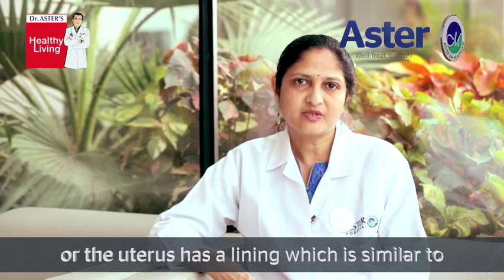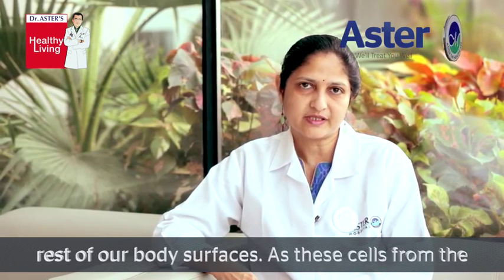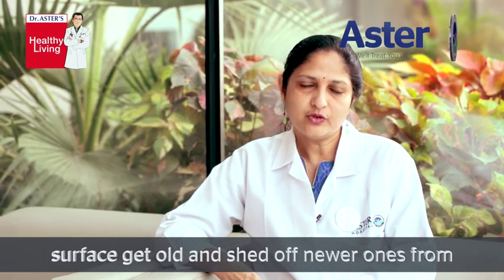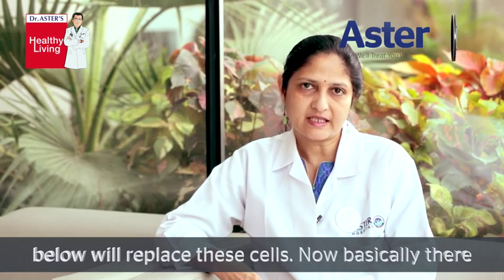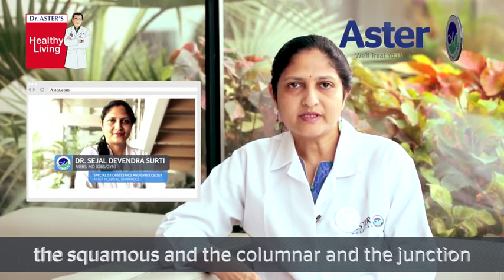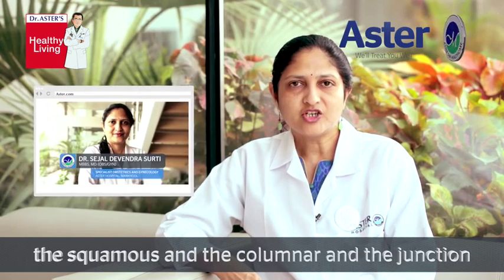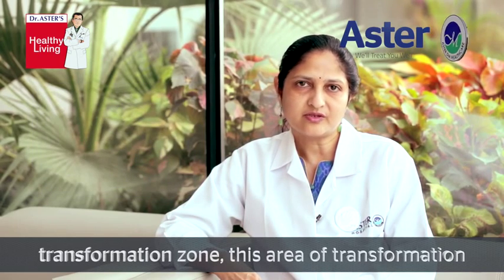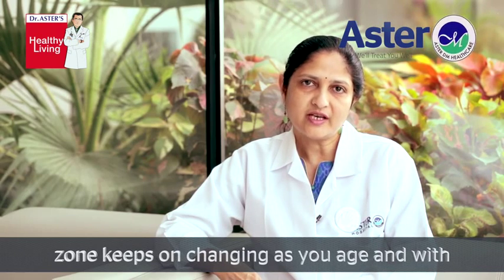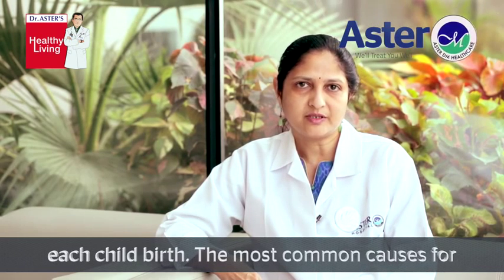The cervix has a lining which is similar to the rest of our body surfaces. As these cells from the surface get old and are shed off, newer ones from below will replace them. Basically there are two types of cells which line the cervix, the squamous and the columnar, and the junction where these two cells meet is known as the transformation zone. This area keeps on changing as you age and with each childbirth.